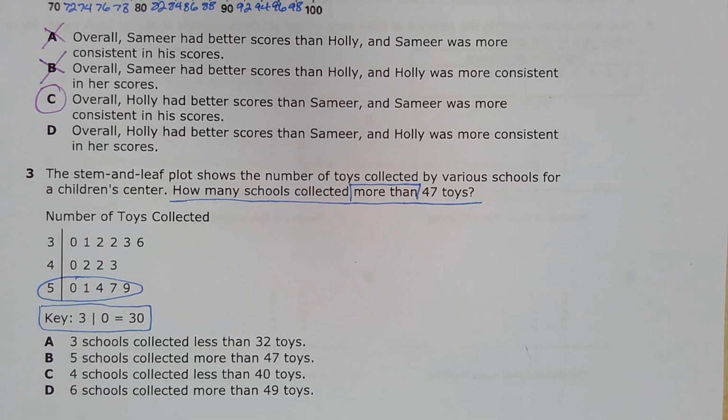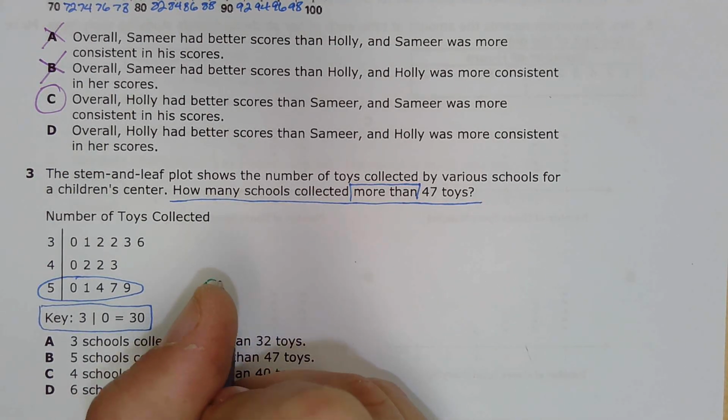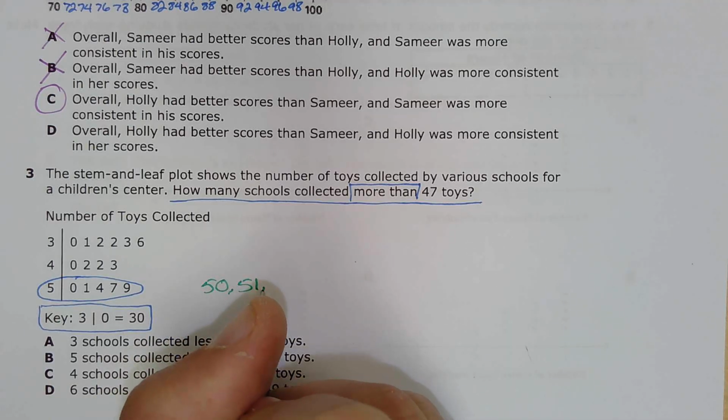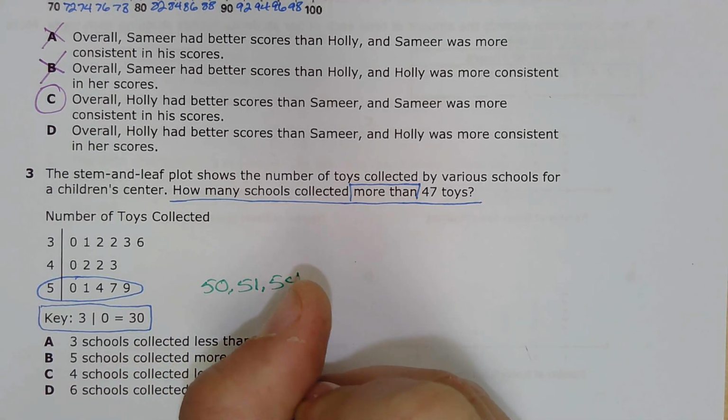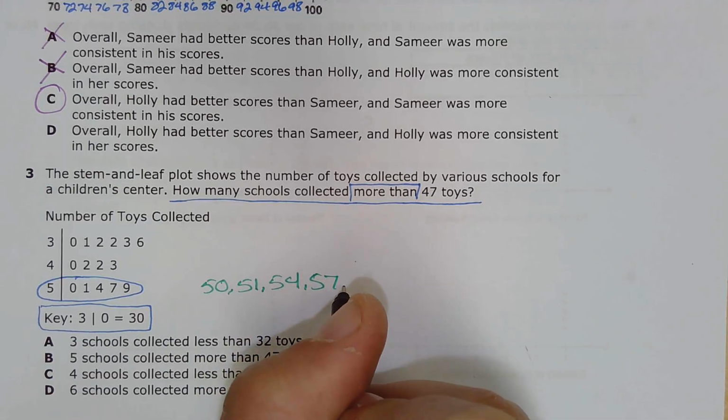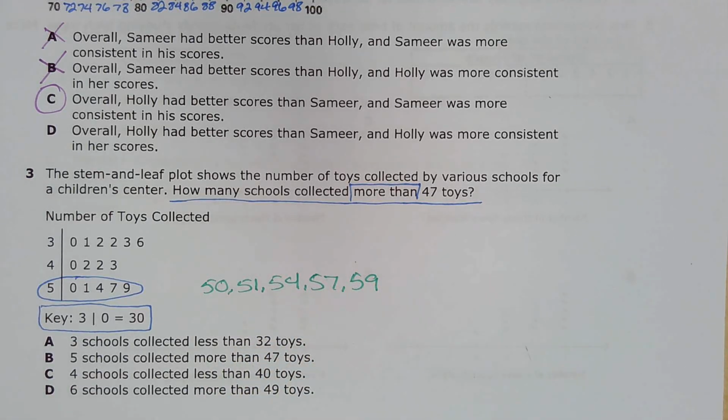So, just for the sake of writing them out, we have a 50, a 51, a 54, a 57, and a 59. These numbers represent the amount of toys that these particular schools collected.